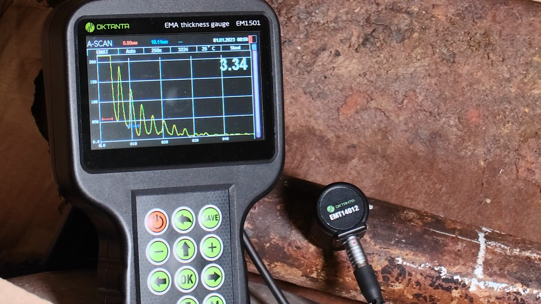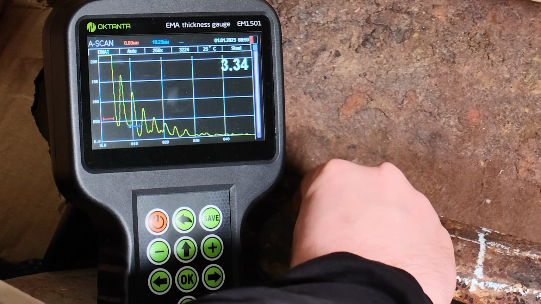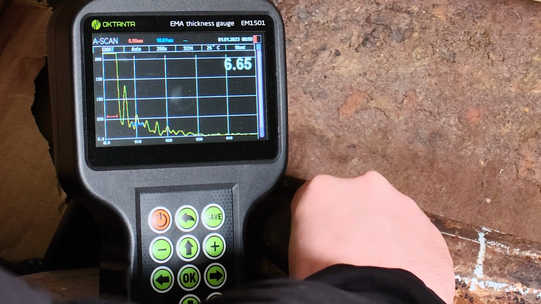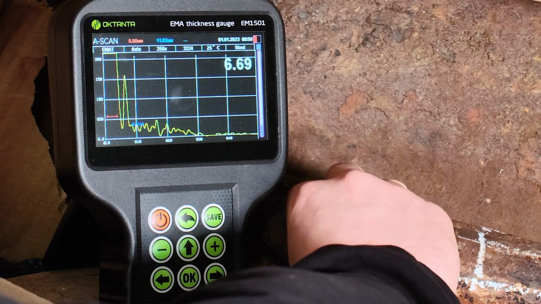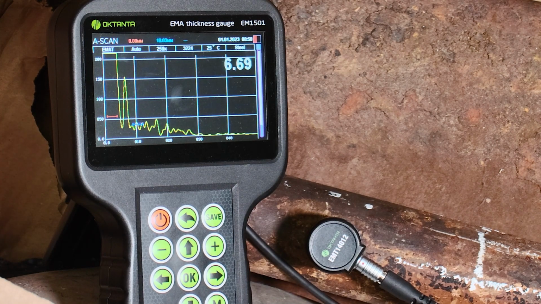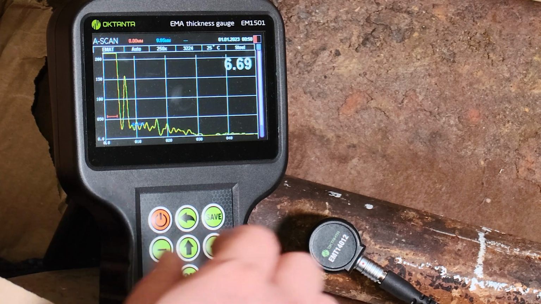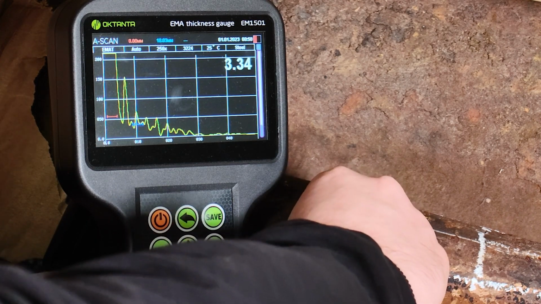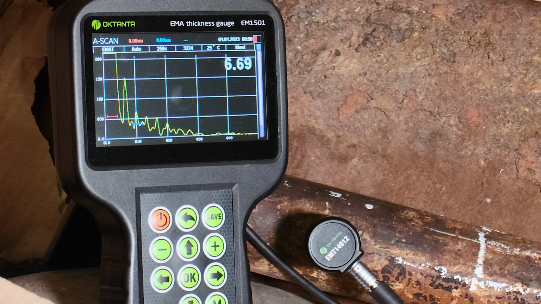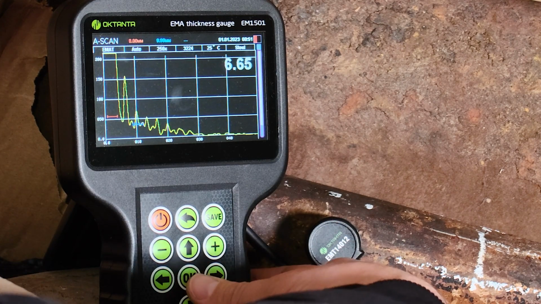Let's consider another case. The first echo signal is in the dead zone. At some points on the surface, other echo signals are close to the noise level. By moving the transducer a little at such a point, we will see all the echo signals, but they remain at the noise level, and therefore the device readings are constantly changing. In this case, we can manually set the gates on the 2nd and 3rd echo signals and achieve correct device readings.